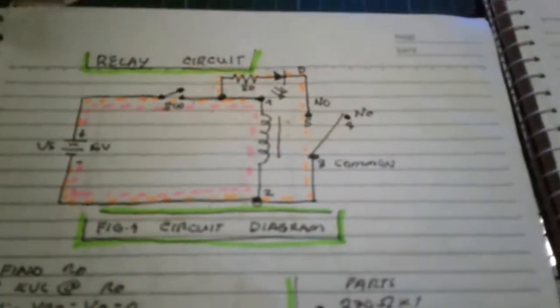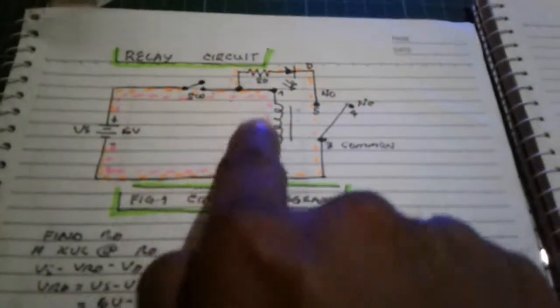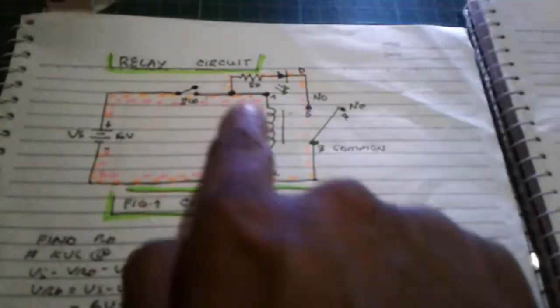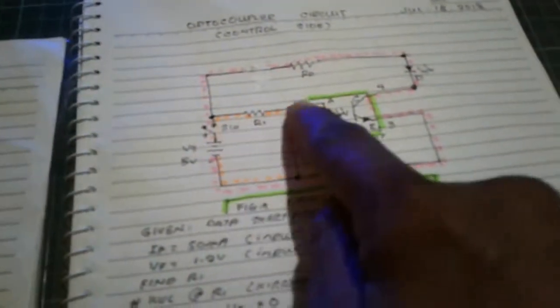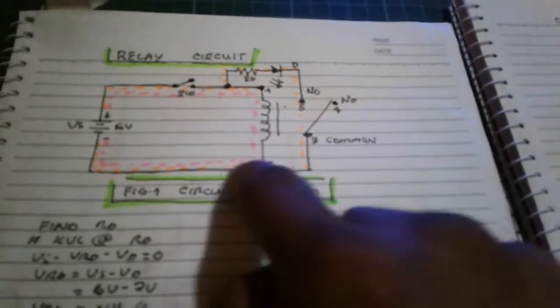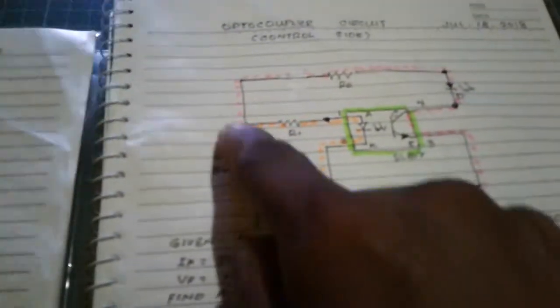So both have the same characteristic here. One loop here controls this flow, and also here controls the flow. The other loop is here to the LED, to the terminal of the relay, and to the ground, just like here.